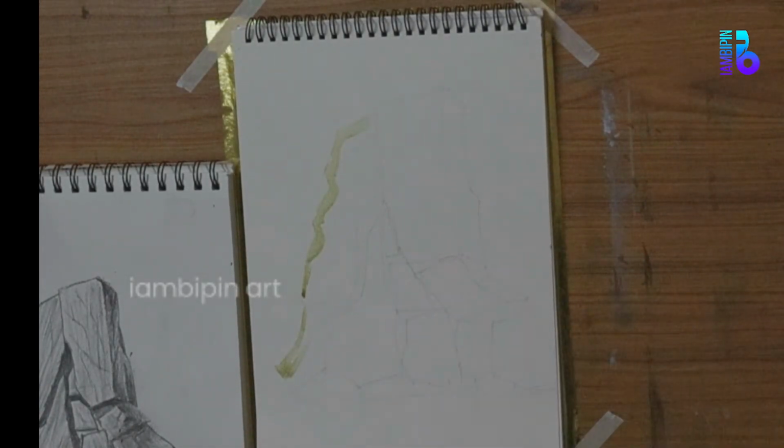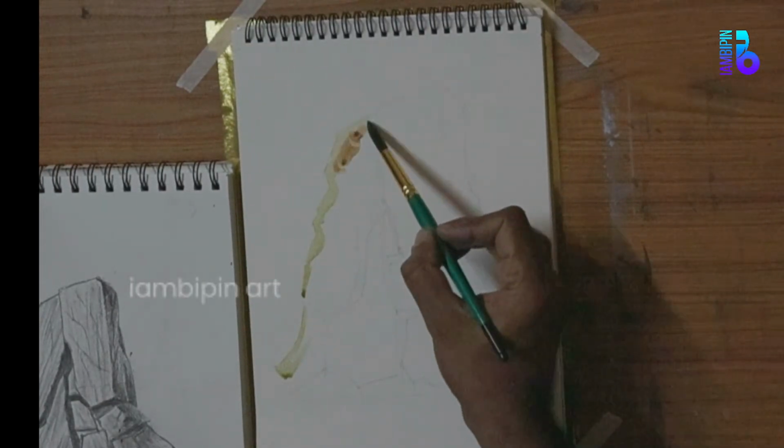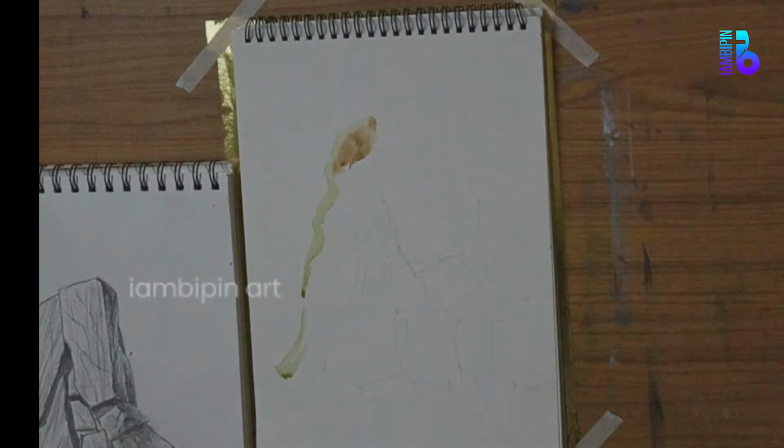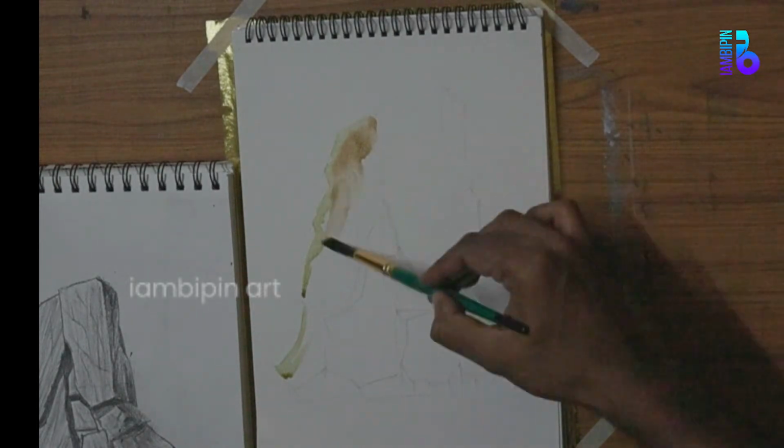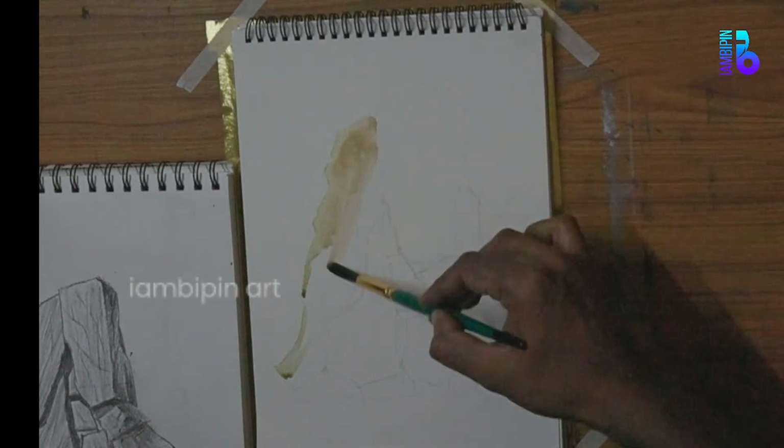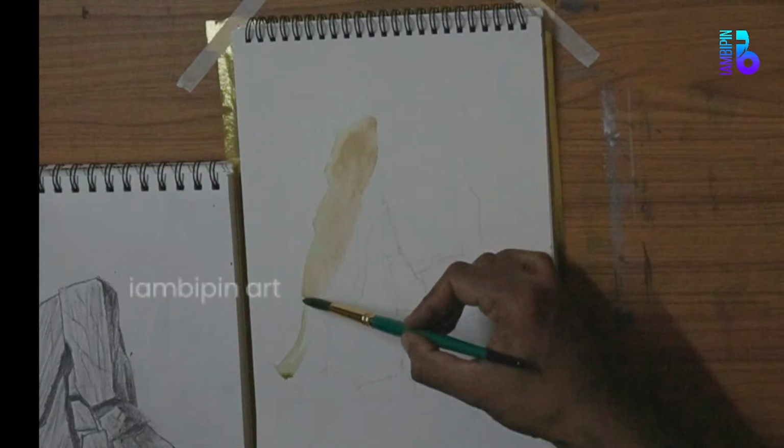The edges will obviously be lighter because the light falls from the left side.